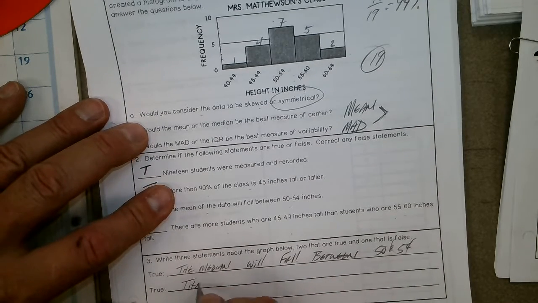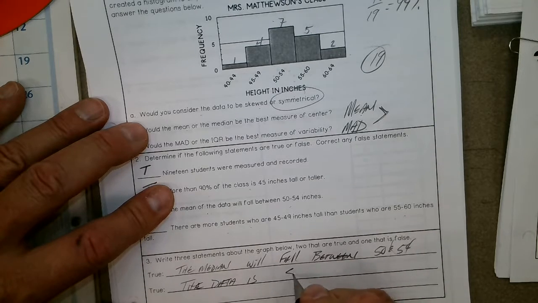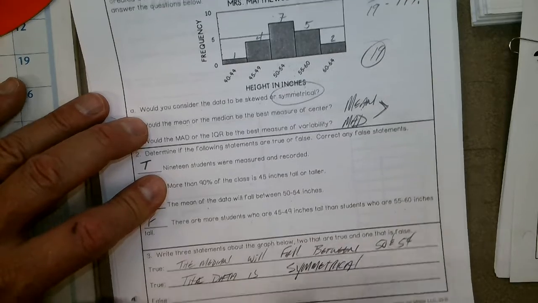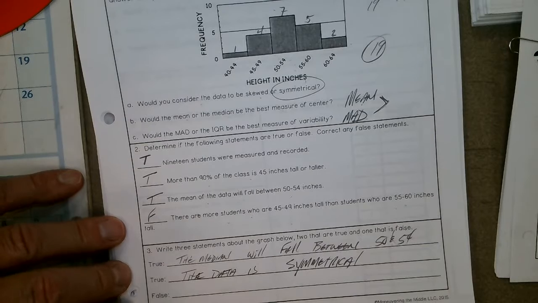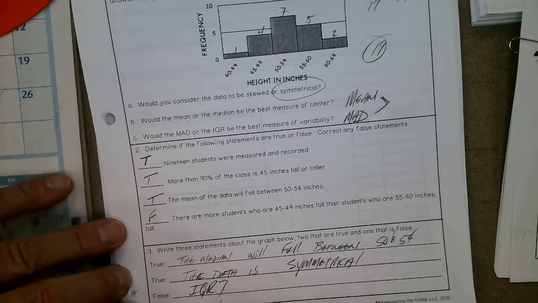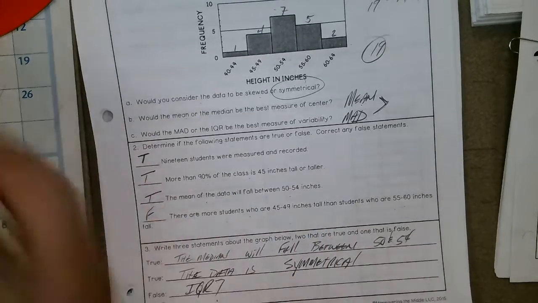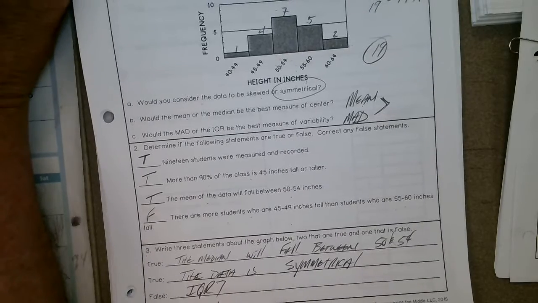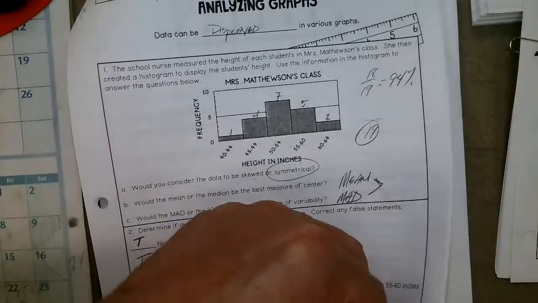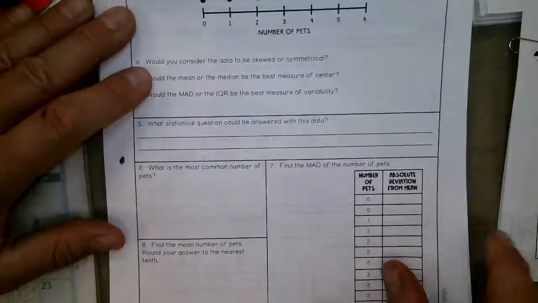The data is symmetrical. The last one: the best measure of variability is the IQR. No, that's false. We want to use the MAD for variability here. Make sure you could see that. I cut that short because of time. All right, let's continue on to the next page.